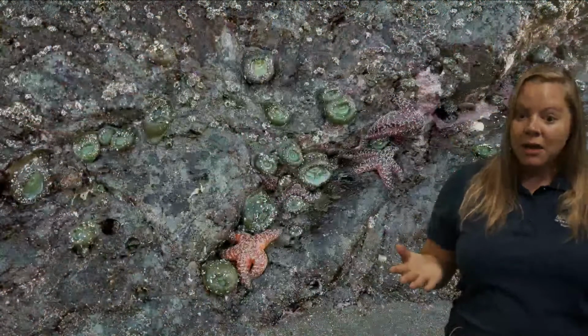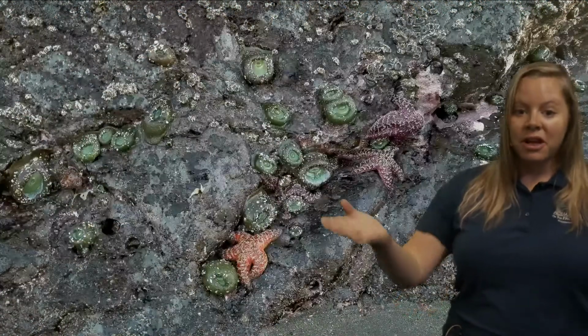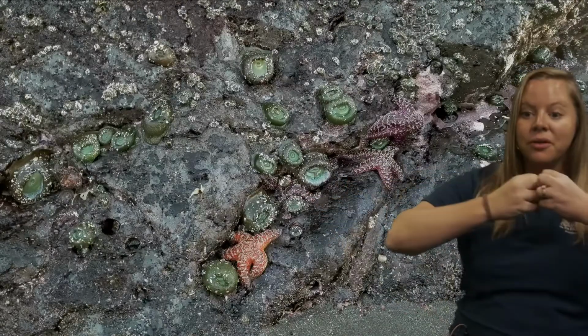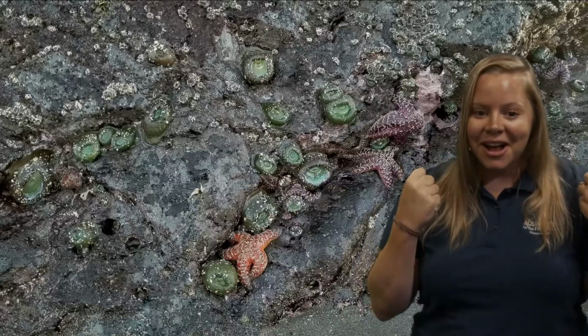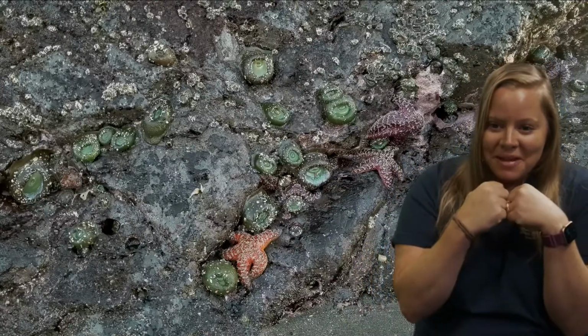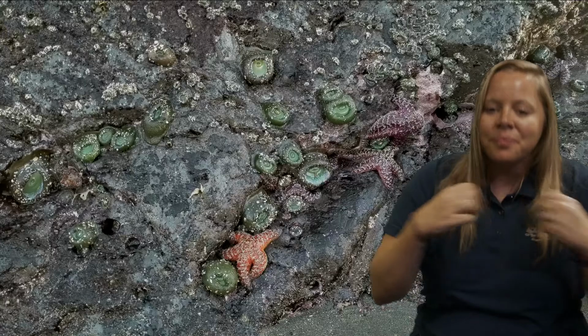But when it is low tide, when they are at risk of drying out and they're not going to be catching any prey, they're here on the rock, they're going to bring those tentacles inside. They don't want them to get damaged. They won't be needing them right now, so they bring them inside. They kind of curl up.